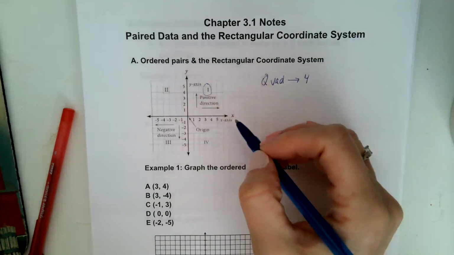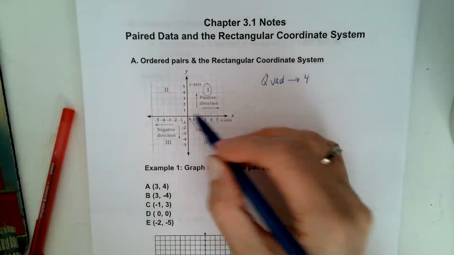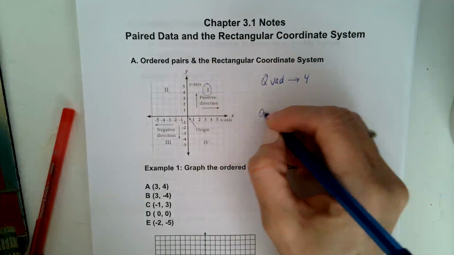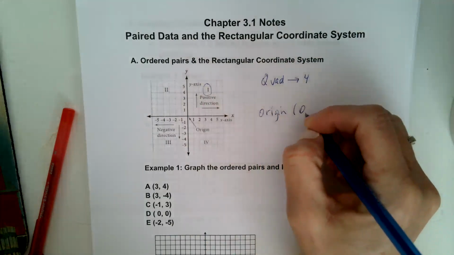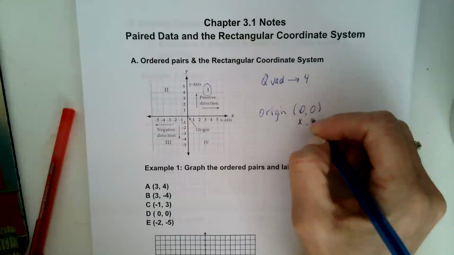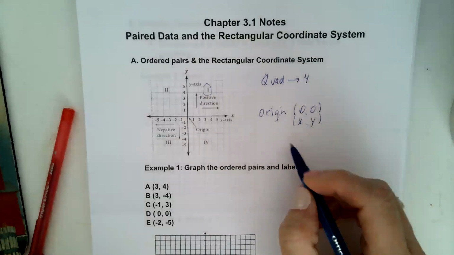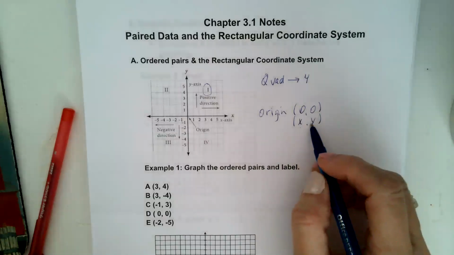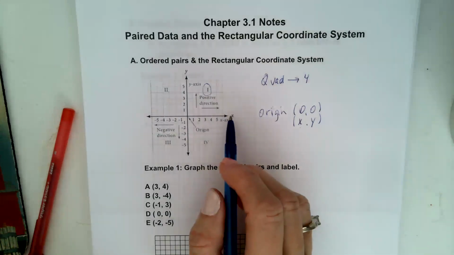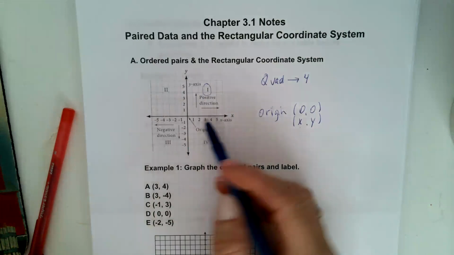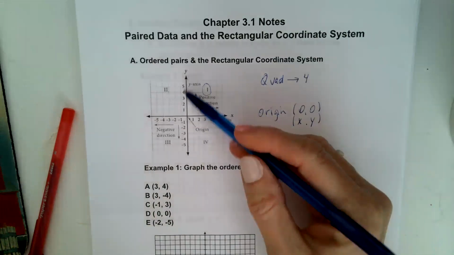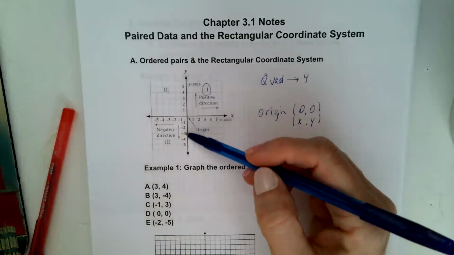Just like if you were giving directions to someone, you have to have a starting spot. So the origin is always labeled 0, 0, where X is always given first and Y is given second. Notice that X is your left and right movement, just like a number line, and then Y is your up and down movement, like a vertical number line.